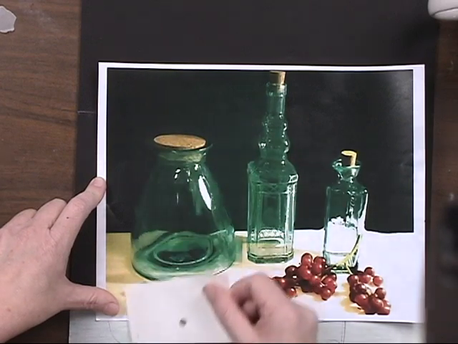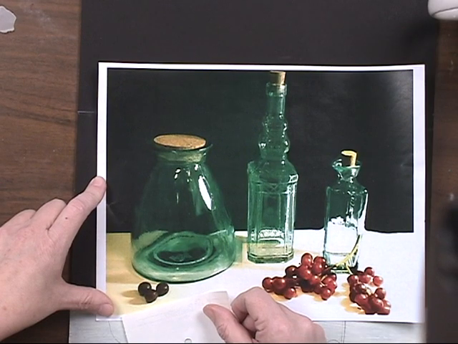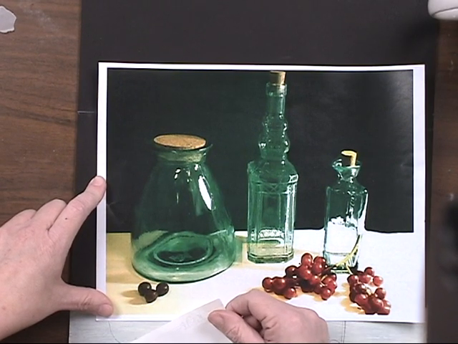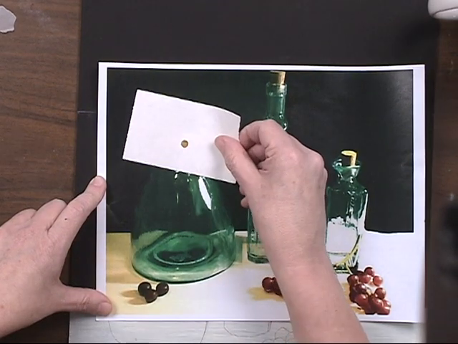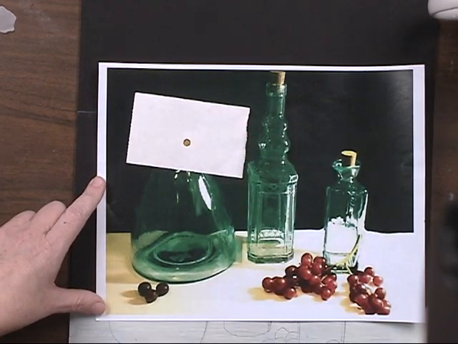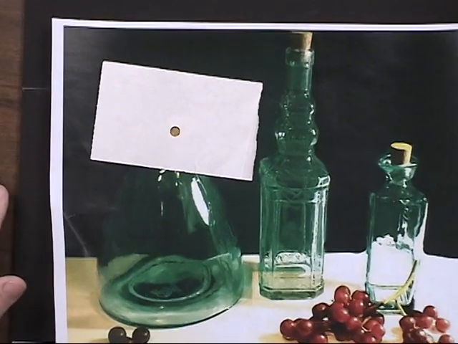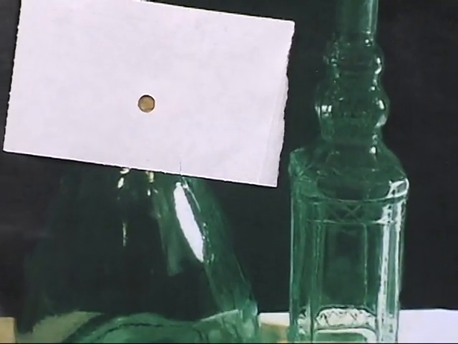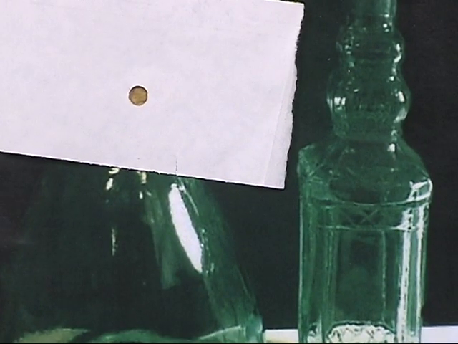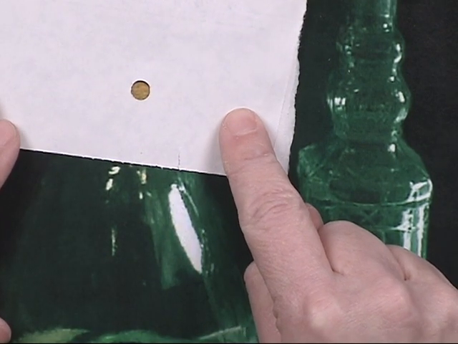Now in your information you have all kinds of value scale charts that you can look at, and they will show you how to mix just about any color. But first you have to come to the conclusion, what color is it? So looking at this cork, I'm looking at it through a piece of paper that has a hole in it, and the idea is that way I can isolate that color and not look at anything that's around it, just that color. And I have to say to myself, what color family is that? Well, the color family is yellow.